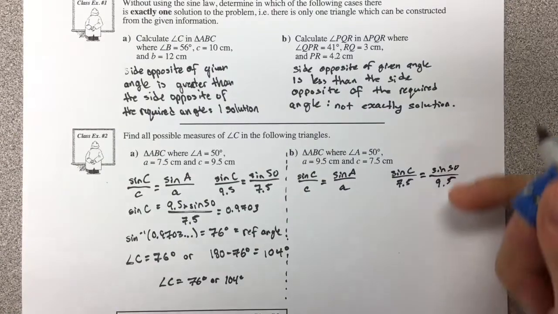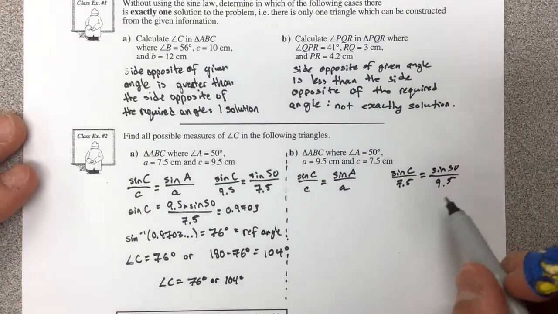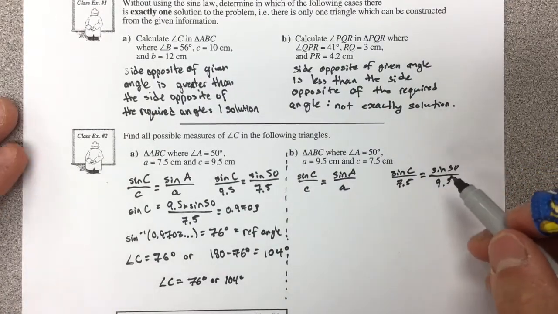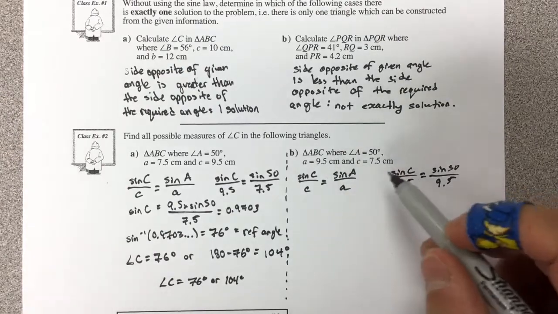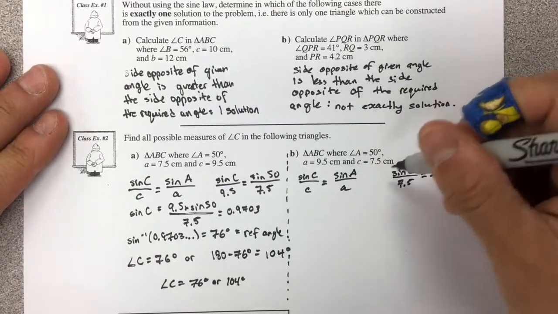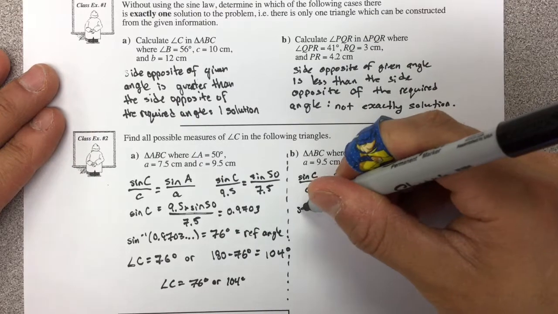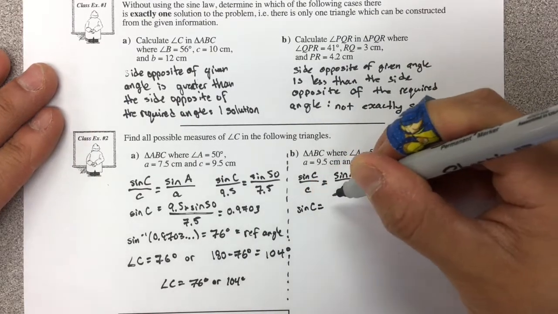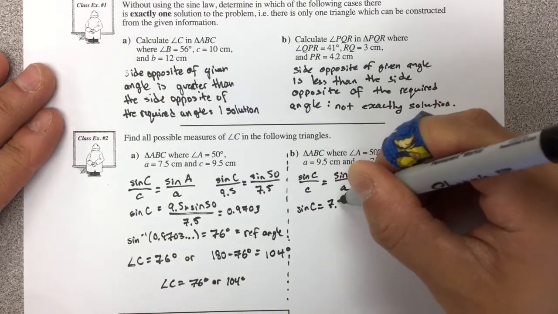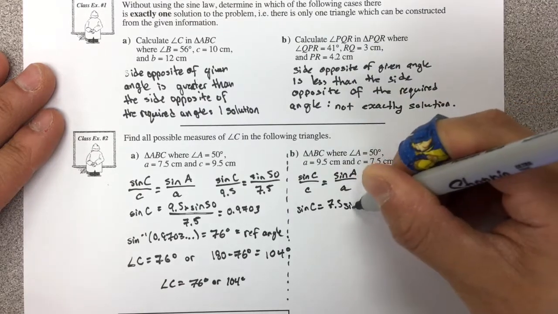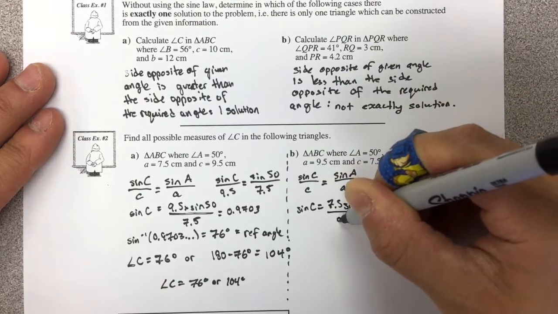Now it's opposite, right? All we've done is rotate the lengths of the sides, not the angles. So again, sine C is going to be equal to 7.5 times sine 50 divided by 9.5.